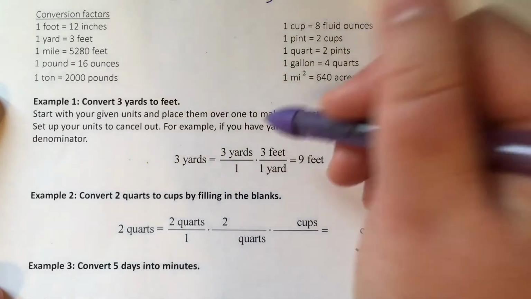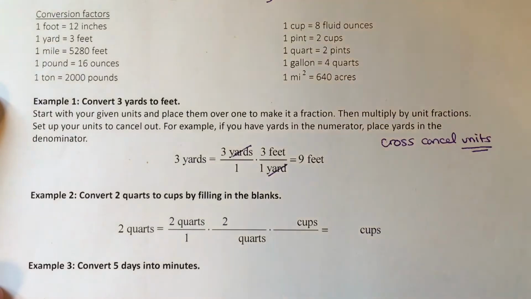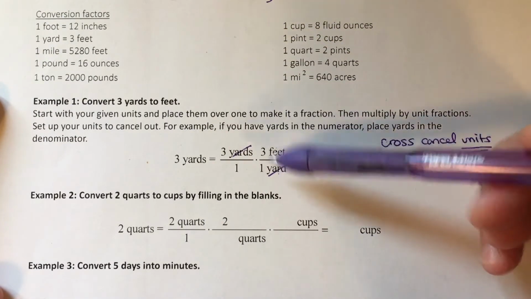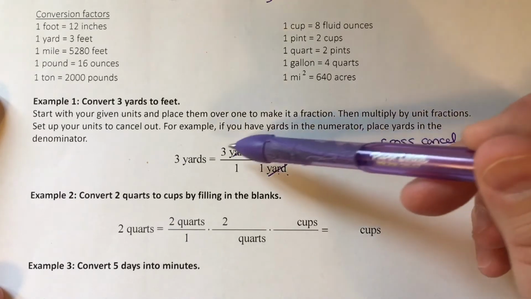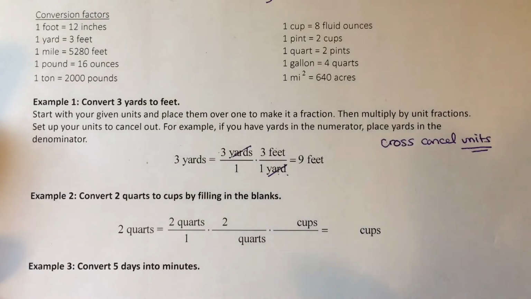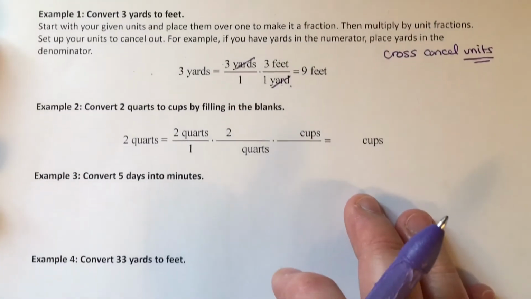Then we want something to get yards to cancel. And we use these unit rates. In this case, 3 feet is 1 yard. That makes the yards cancel, and then 3 times 3 makes 9 feet. It seems pretty complicated for a problem that's easy like this one, but we need this kind of structure when we're dealing with more complicated problems. So let's try another one.